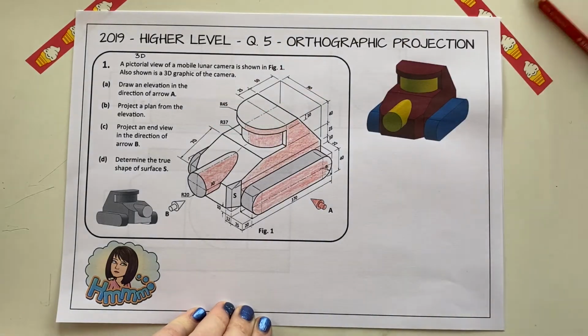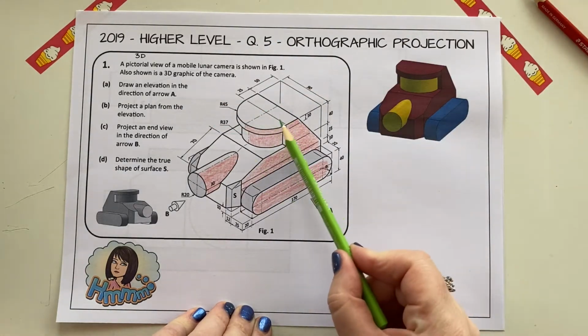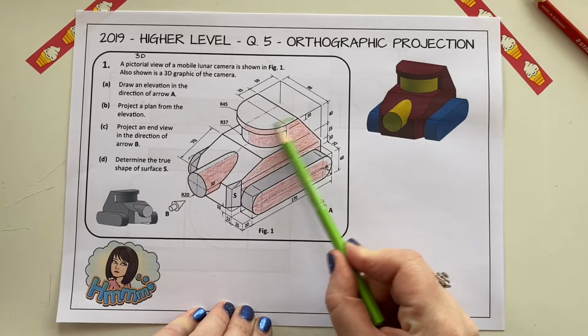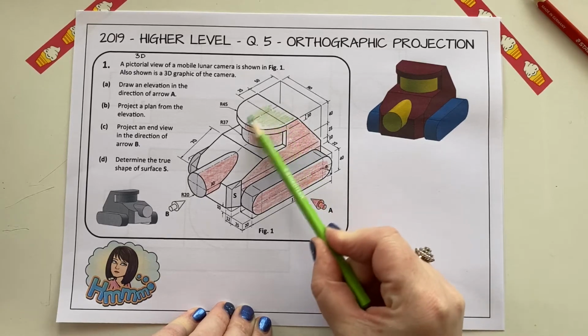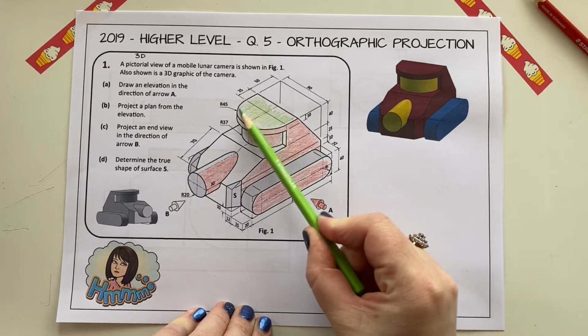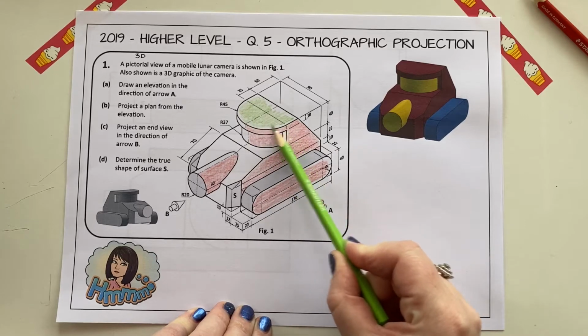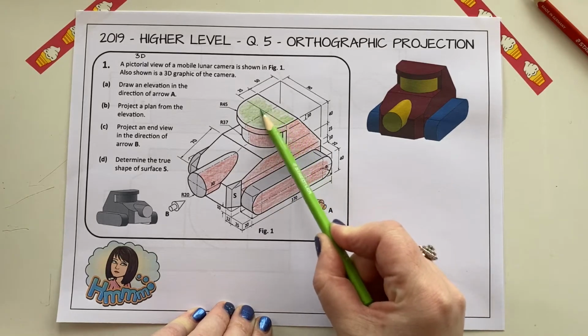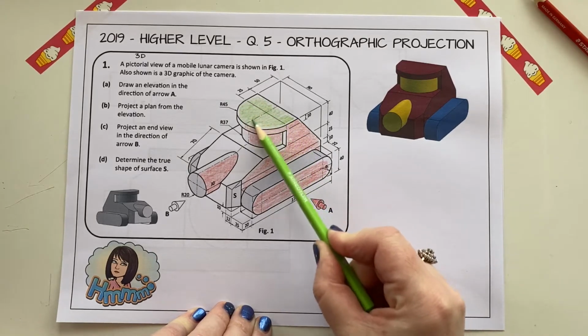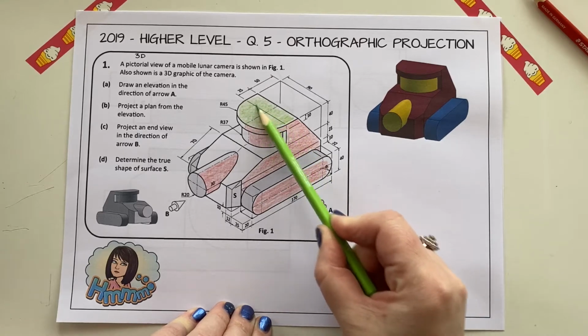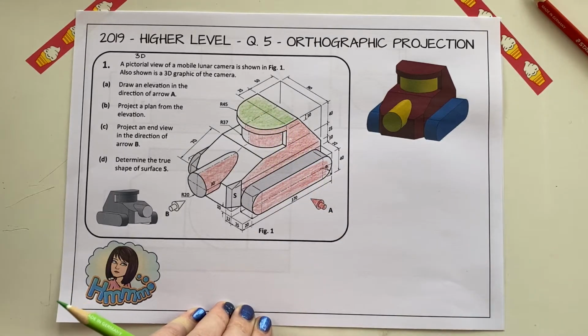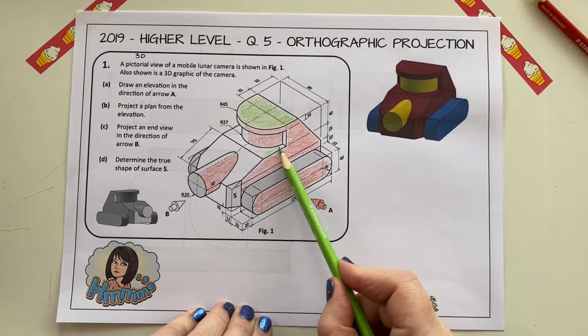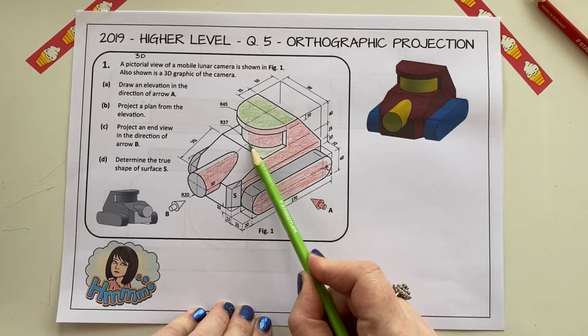Then it said a plan from the elevation. I'm going to go with the green color for the plan. So what do I see looking down? Because that's what a plan is. The plan of a house. It's what you see when you look down into it. What you see when the bird flies over. So he will see, or you will see if you were looking down from above, this top surface up here. I will see this surface over here.